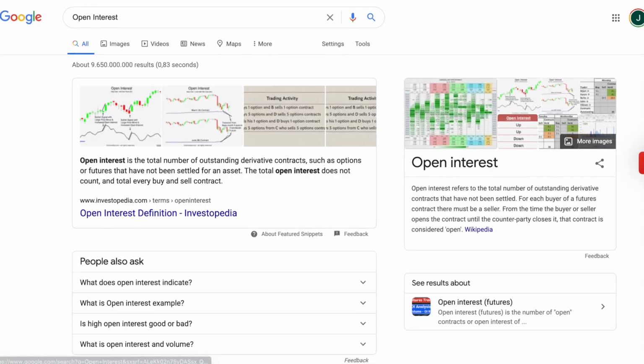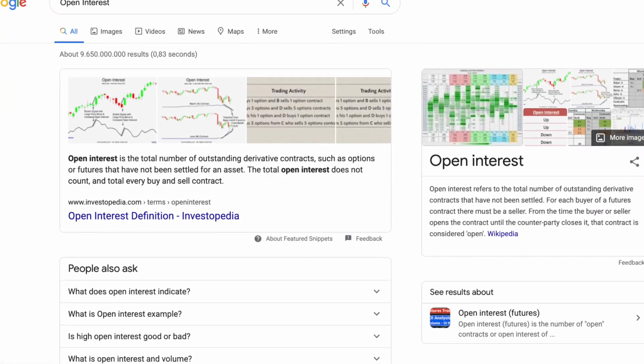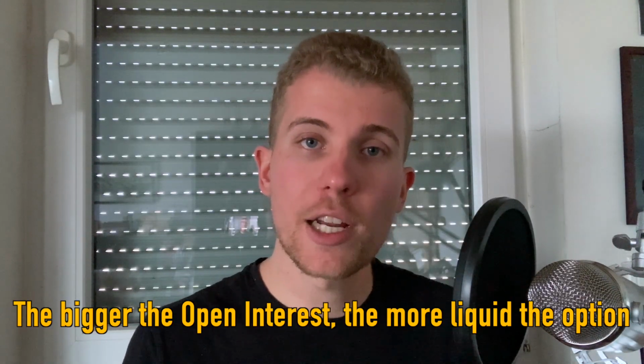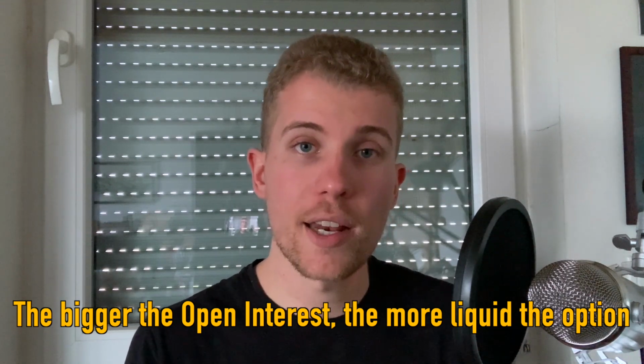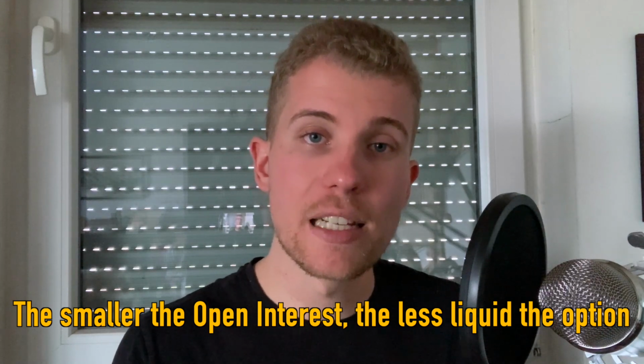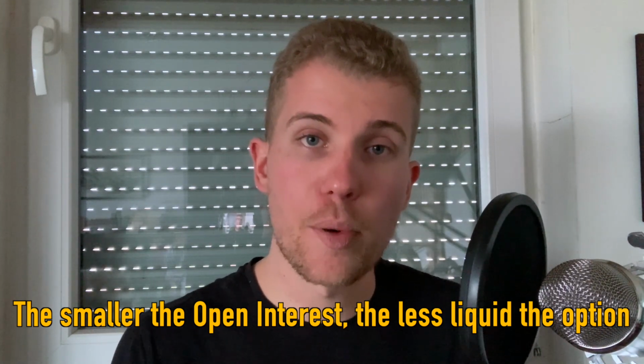And to be able to see which strikes within the January expiration that we're looking at are actually liquid, you need to check the open interest. The open interest refers to the number of contracts that are currently being held right now. In other words, the bigger the open interest, the more liquid the option, because the more participants there are actually trading that option right now. And the smaller the open interest, the less liquid the option, because there are fewer participants trading it right now. Hence why I say that you really need to choose a strike where there is a lot of open interest, so you can make sure that you can get in and out of a trade very easily.